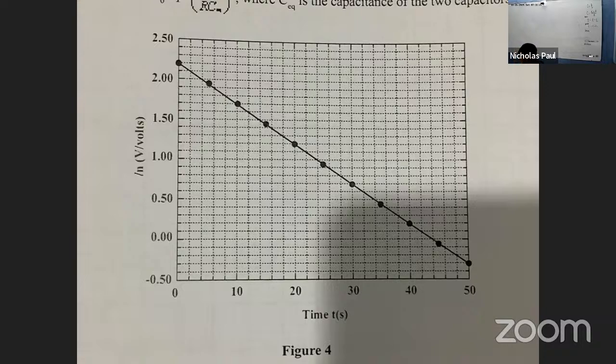It's exponential. So look at the graph they plot. What do they plot, X and Y?